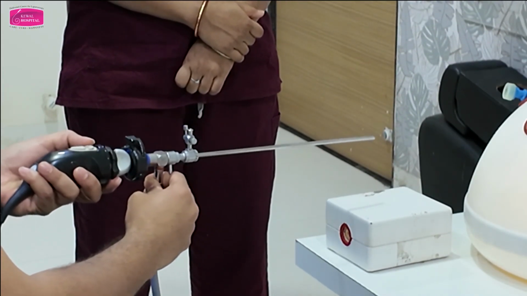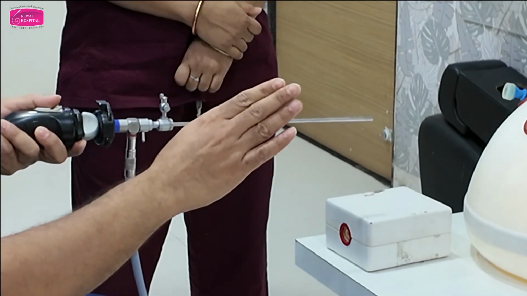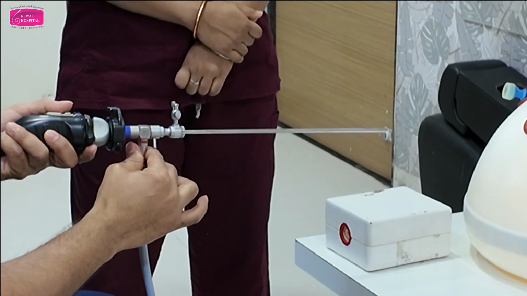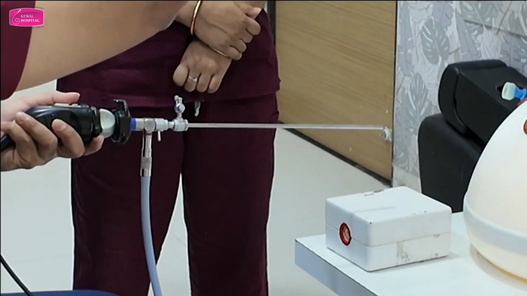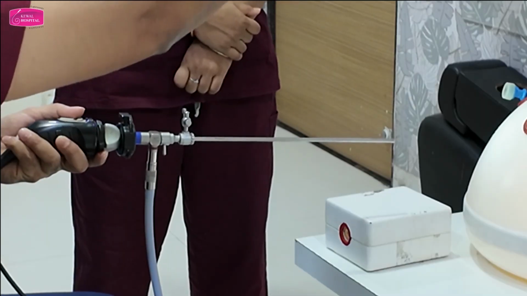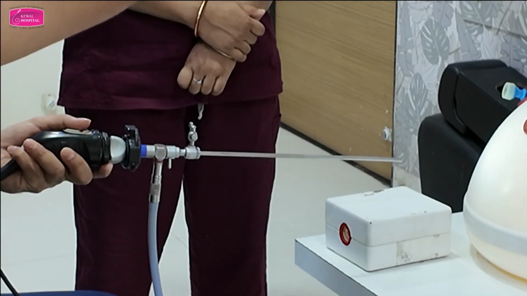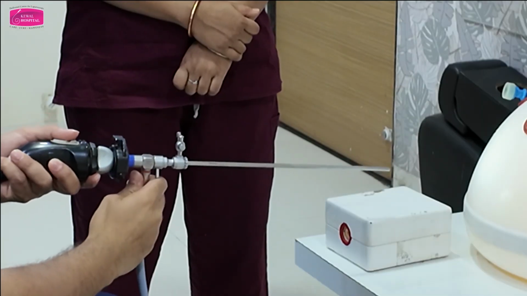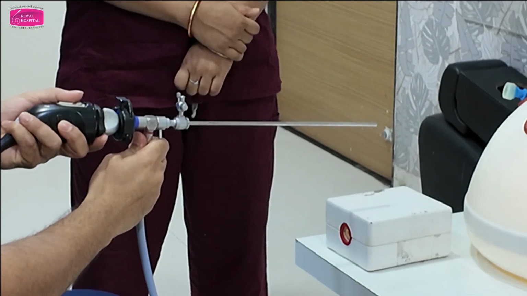This is very important. Second thing, light cable will always come from below, like sun rises from below to up. For remembering purpose. Normal saline will come from above. It's like raining from above. Clear about this? Now hold it in such manner.